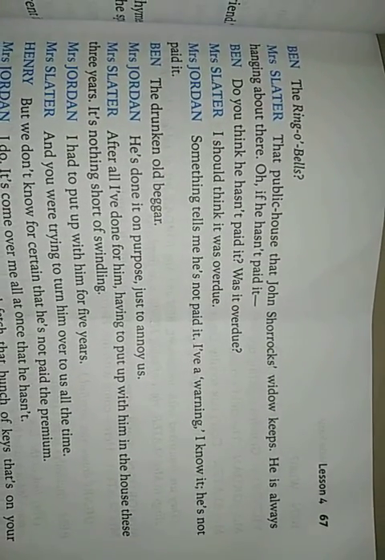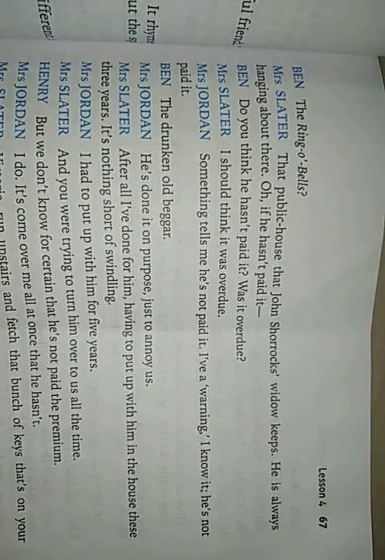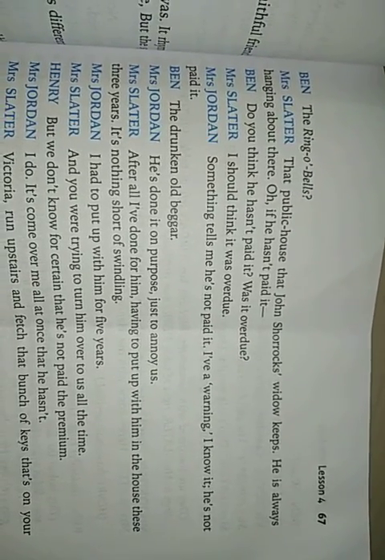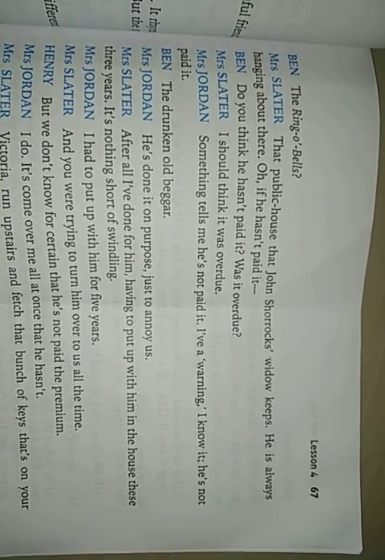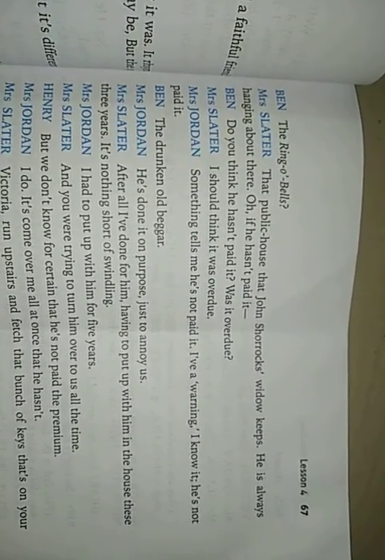Look here. If he has not paid it, Ben, do you think he has not paid it? Was it overdue? So they were talking about the insurance payment. Mrs. Jordan: Something tells me he has not paid it. I have a warning, I know it. Mrs. Jordan was saying, yes, our father, I know it, he has not paid it.